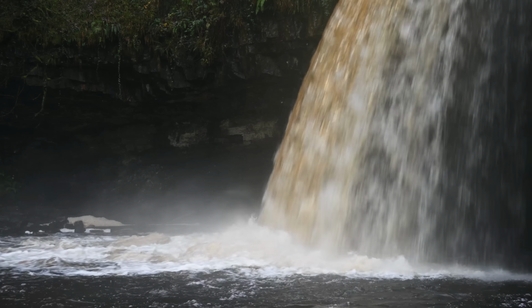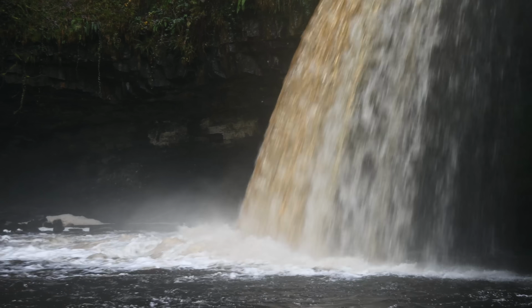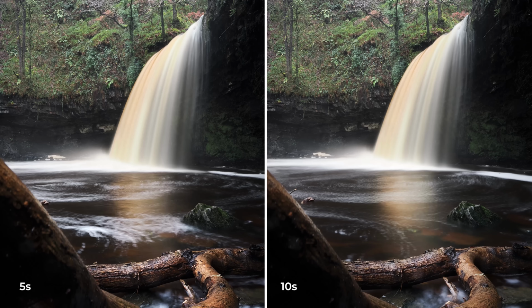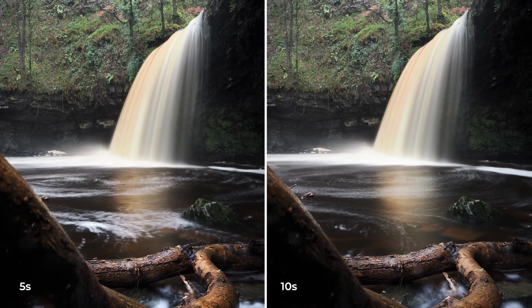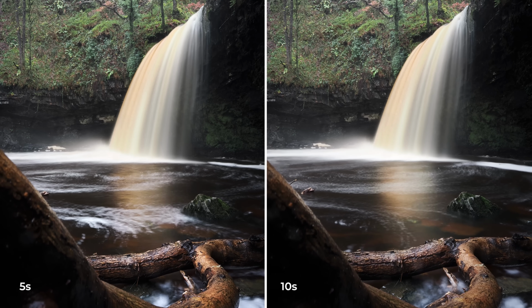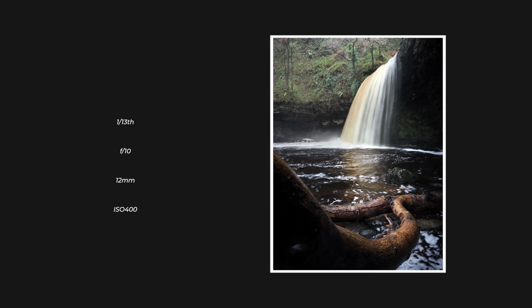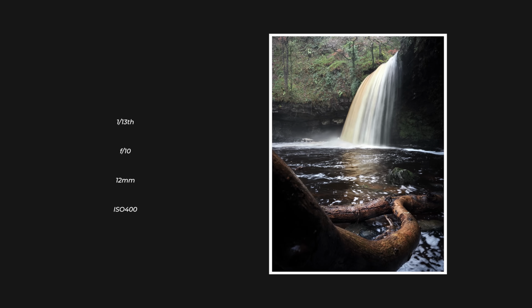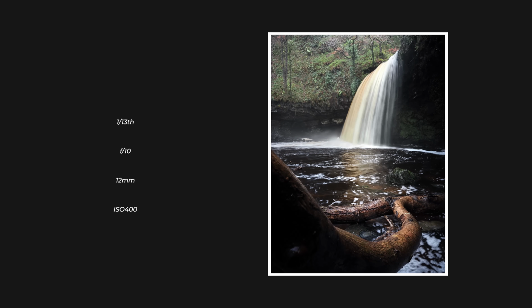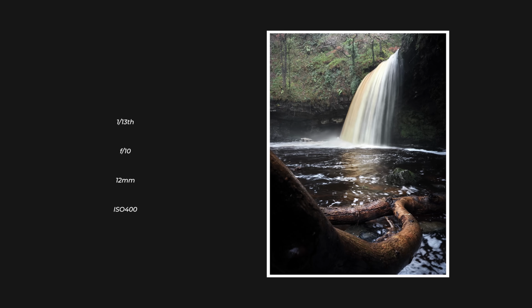What I dislike about long exposures is you get this white mass where the water hits the pool below and there just isn't a hint of texture in there. But I quite like with long exposures where you start to get the movements in the surface of the water. But as a single image, the 13th of a second shot is probably my favorite here. There's just enough texture and detail with a little softness, but still detail in the white there.